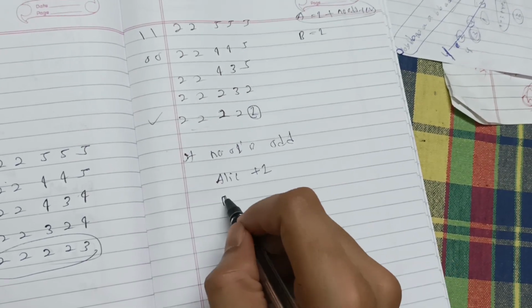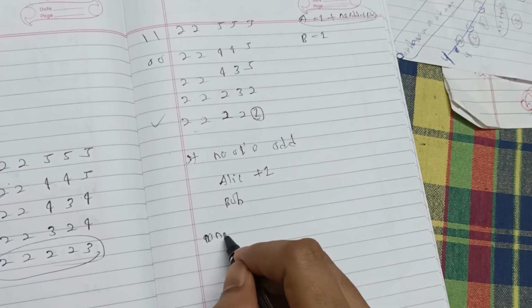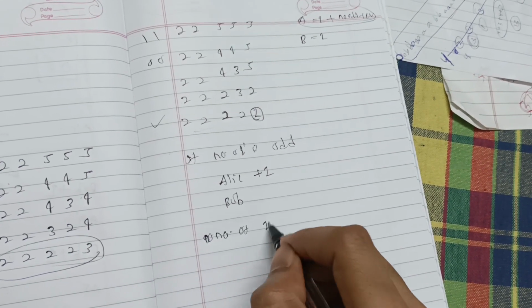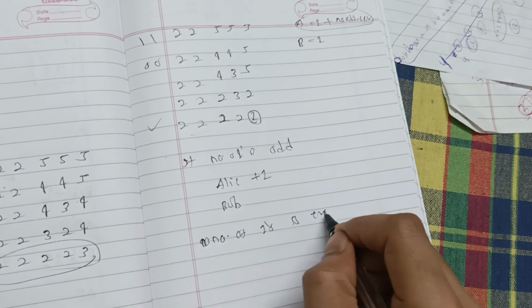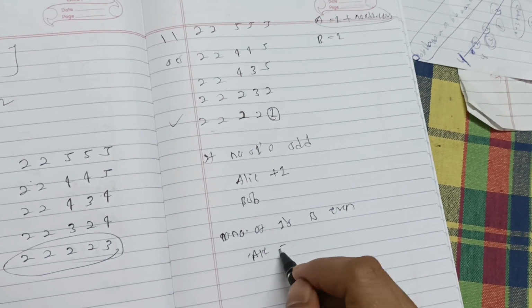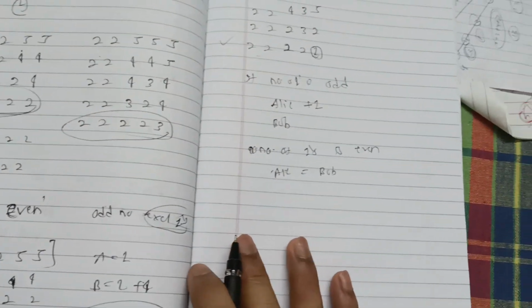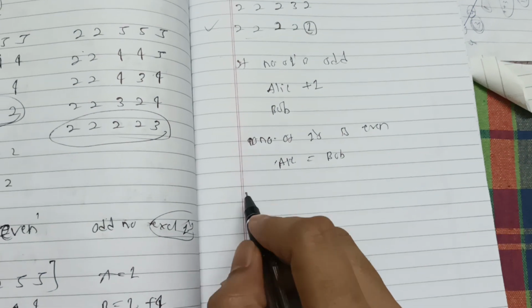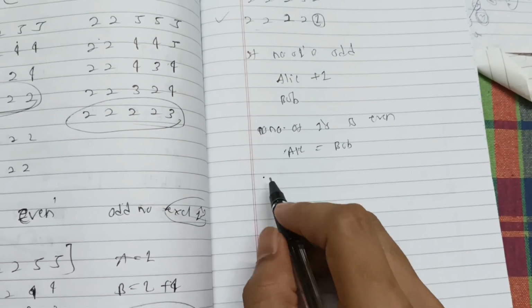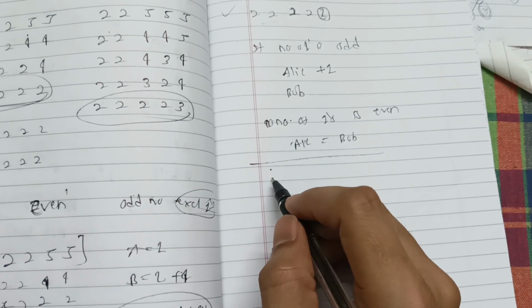If the number of ones is even, then in the starting Elias and Bob get equal points. Then after this condition you have to add the remaining condition.